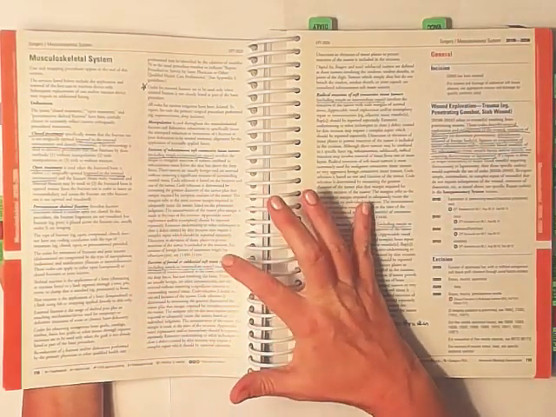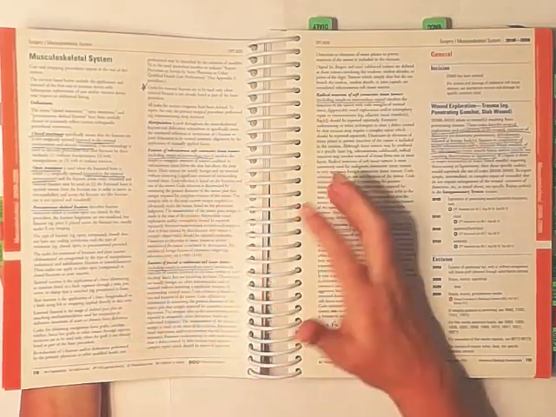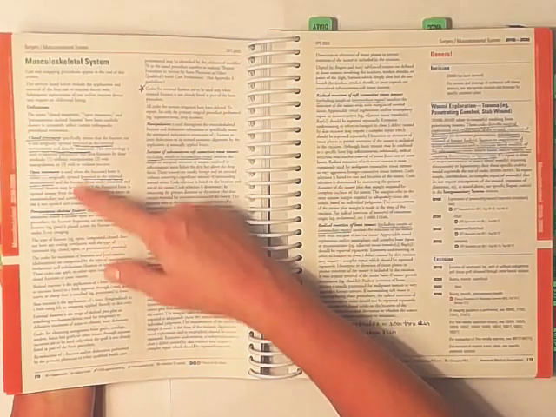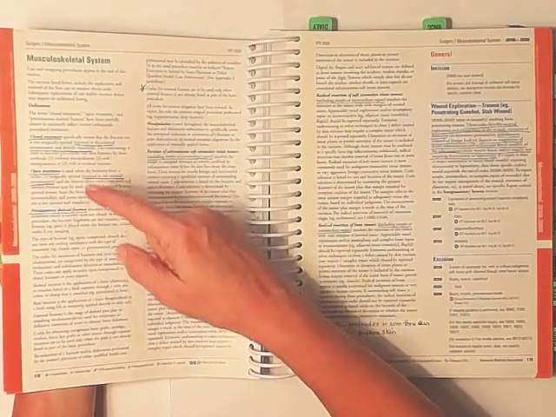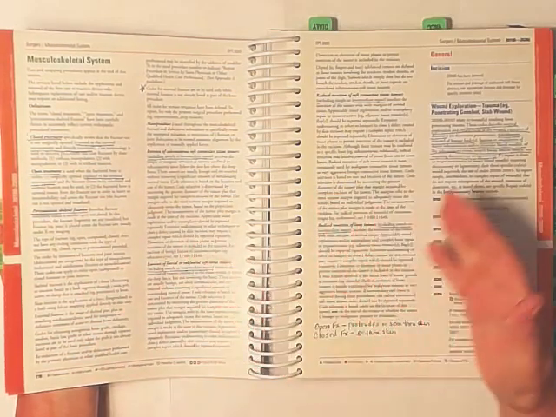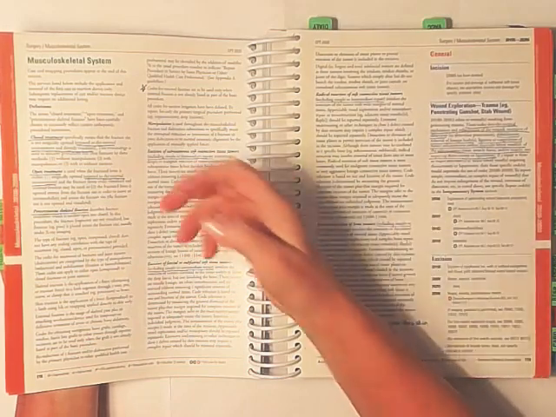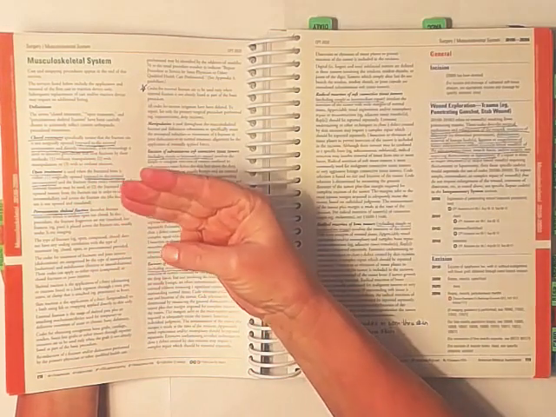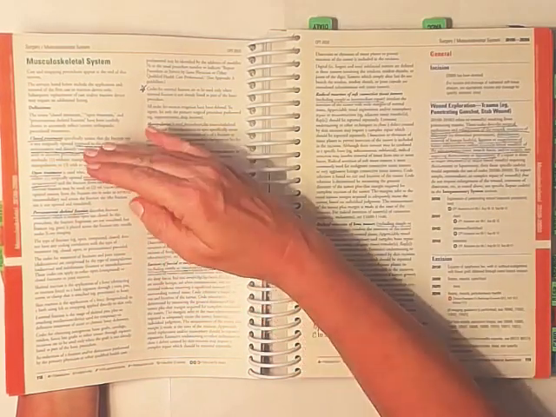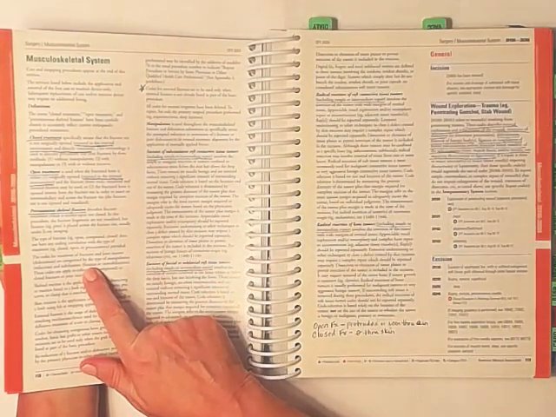Some of the key things to make note of within these guidelines. First, your definitions of closed treatment, open treatment, and percutaneous skeletal fixation. As we work through the musculoskeletal system and get into the fractures, you will see that you pretty much have three choices: closed treatment, open treatment, or percutaneous fixation.